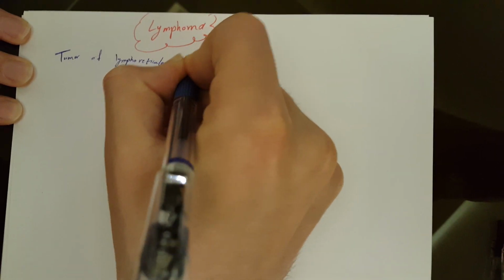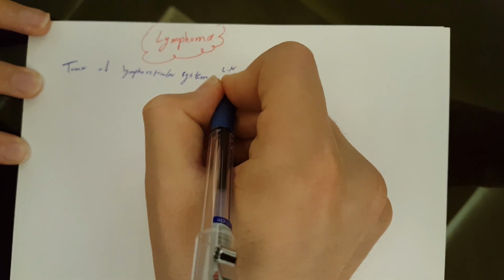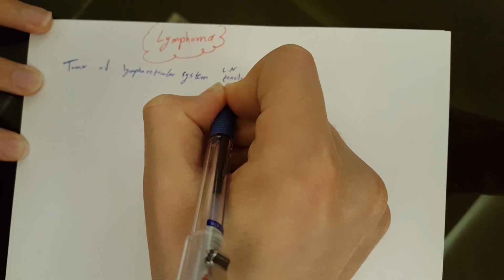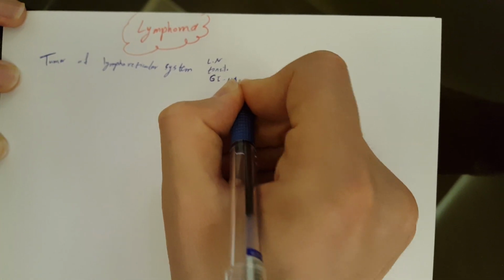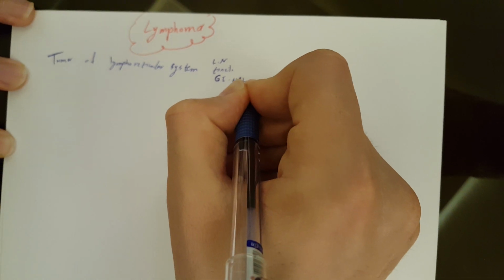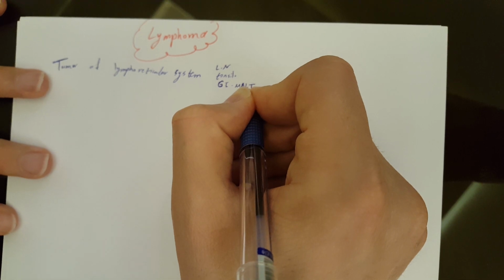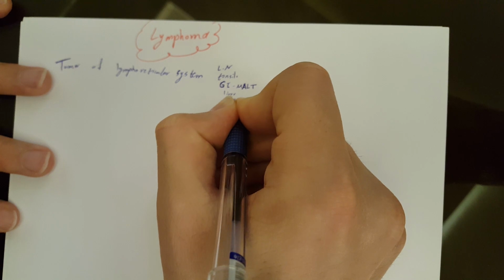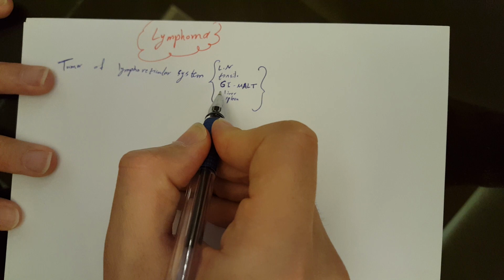Lymphoreticular system, meaning the lymph nodes and the tonsils, so any lymphatic tissue, the GI, which has, for example, the mucosa associated lymphatic tumor, a MALToma, okay? For example, and liver and spleen, we know these, all of these are this system. So it's a tumor of these.